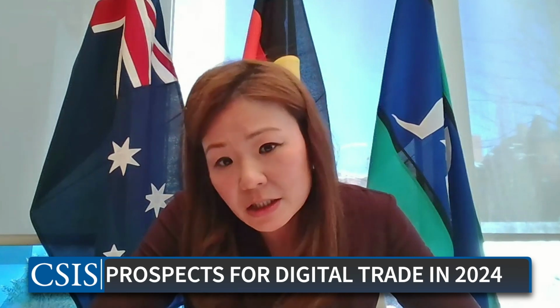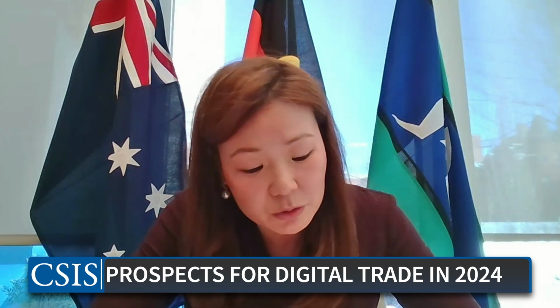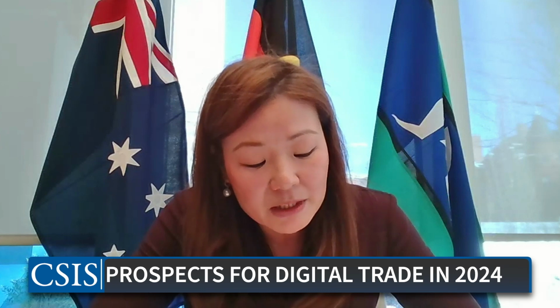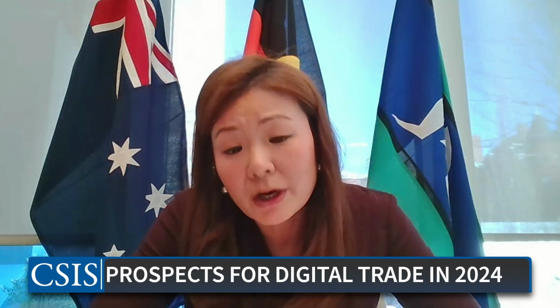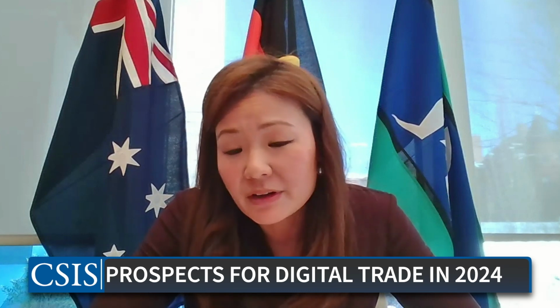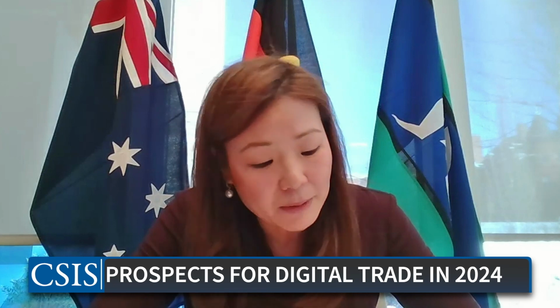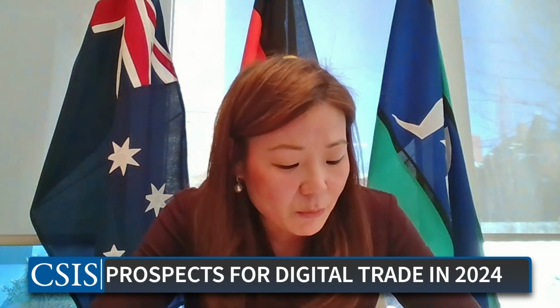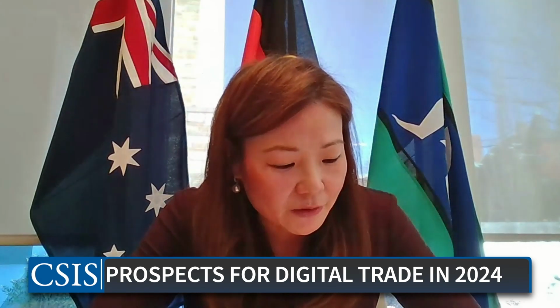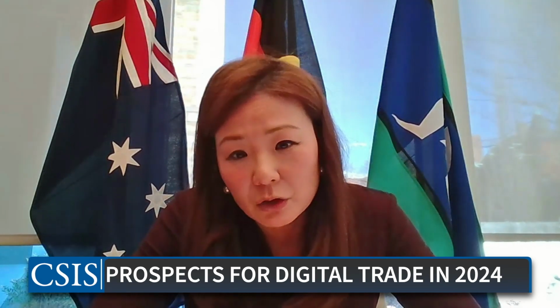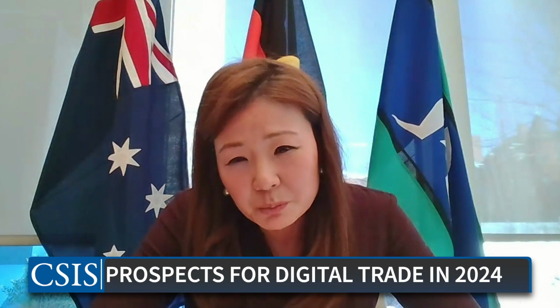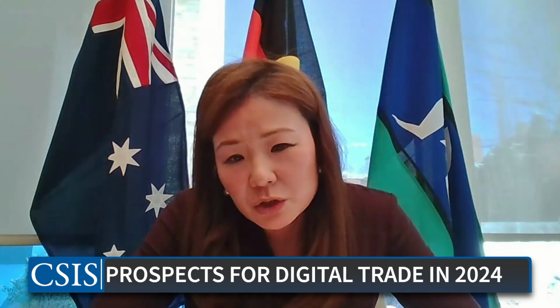And some of those provisions are actually what's going to make a difference for this group of economies, because they are looking at the digital trade facilitation, whether it's e-invoicing, e-payments, e-contracts, and I think sometimes we lose sight of those type of provisions that really do matter to companies of all shapes and sizes.